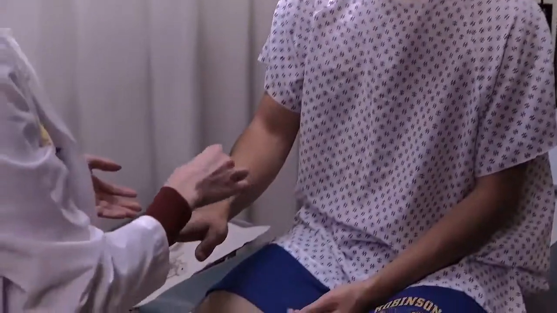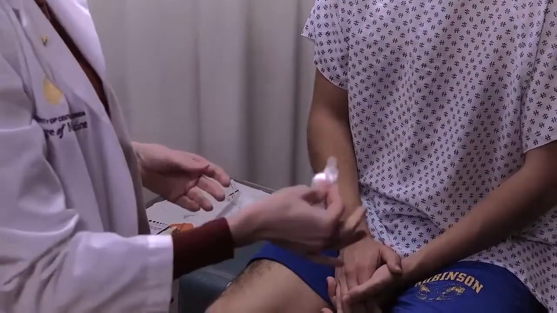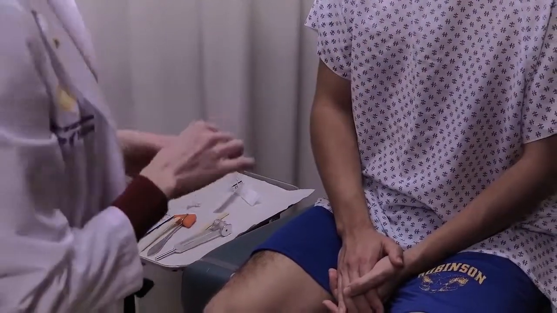You want to make sure that you can also evaluate light touch. We can do it in the same locations, but you do it with a wisp of cotton. So again, if you could open up your eyes for me, I'm going to show you what it is. So this is light touch. Can you feel that? All right. And then you would do it in the same locations, testing for light touch.